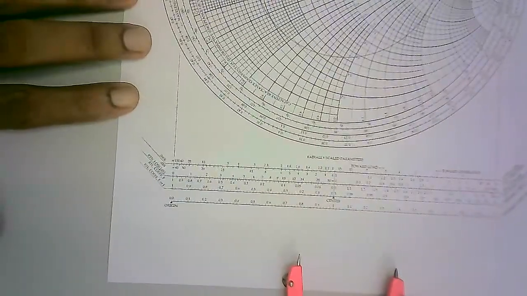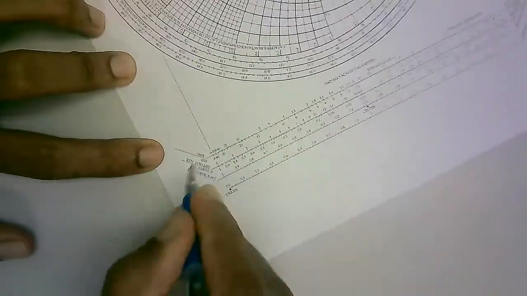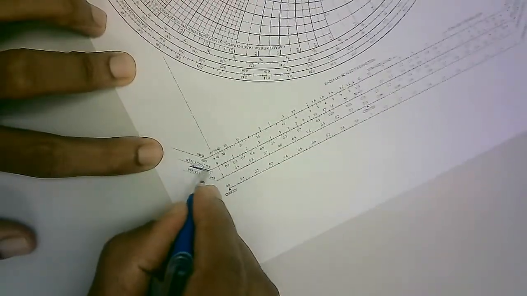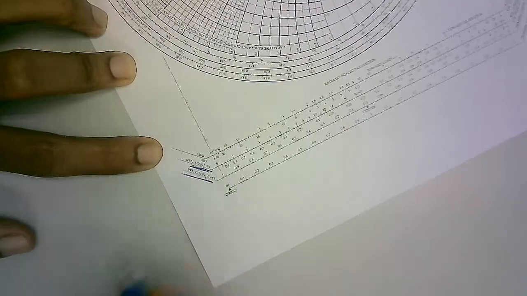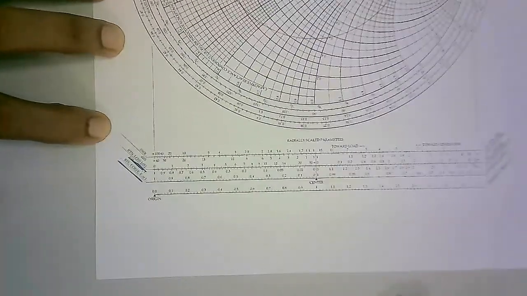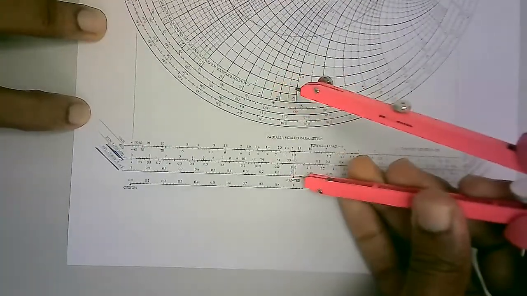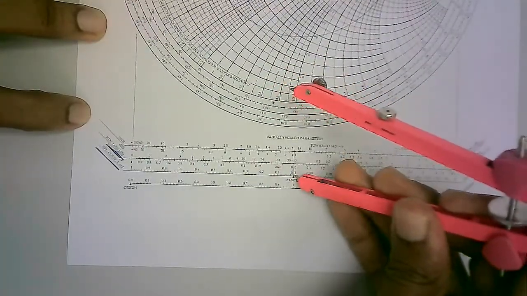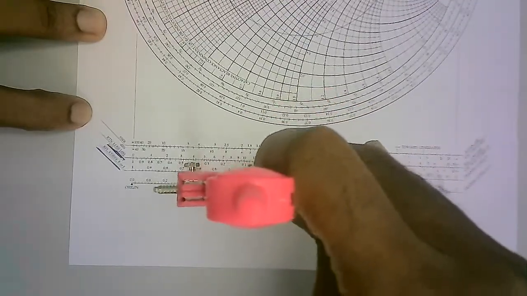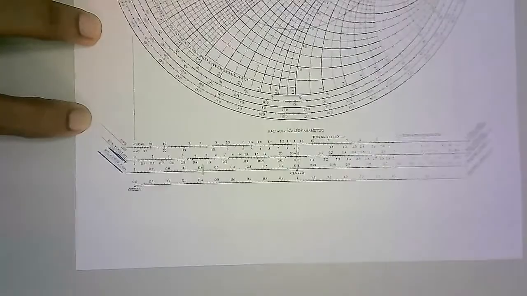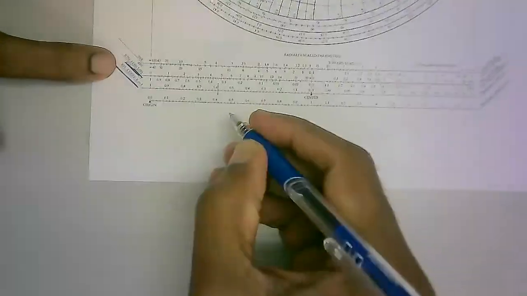Which one is the reflection coefficient? You don't need to concern about this, you need to concern only this. So you take this one here and put this here. So this is your value.